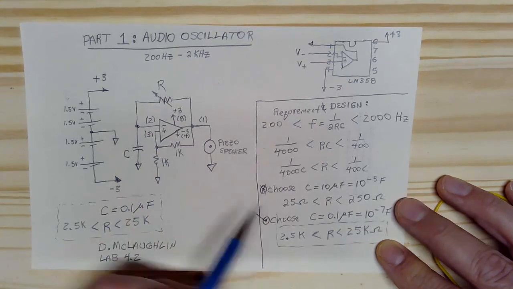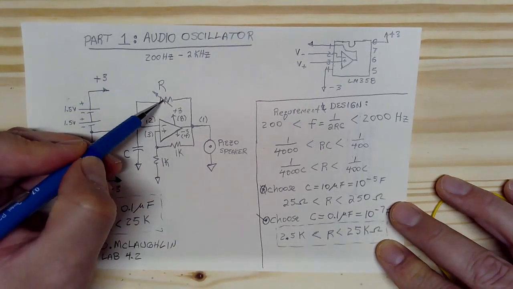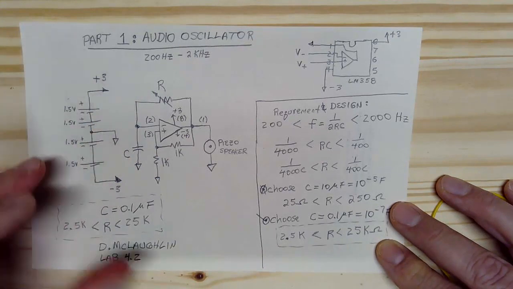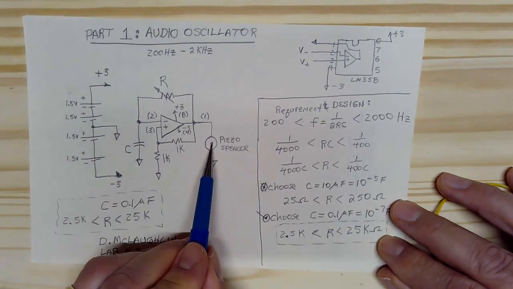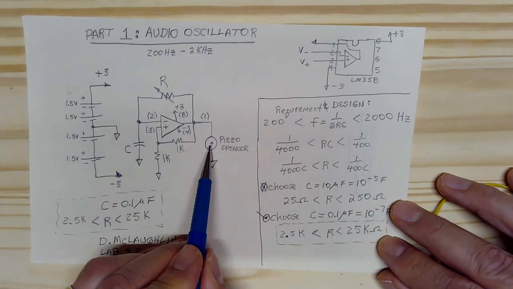Okay. I'm showing here a variable resistor. I'll say more about that in just a bit. And we have our output connected to our piezo buzzer. That's a tiny little speaker.